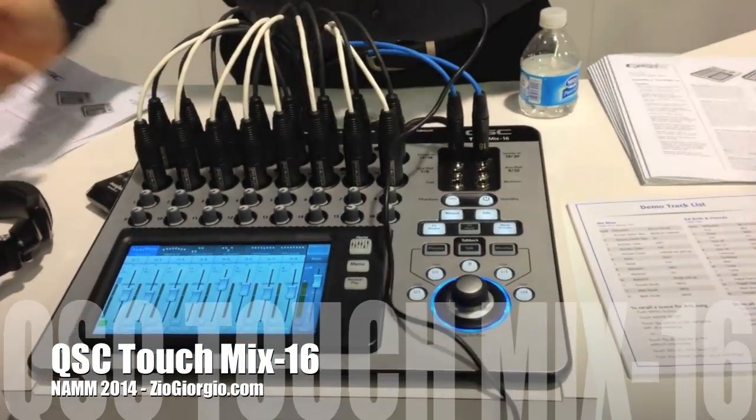System support engineer for QSC. I'm actually here to demo the TM16 for you. This is our new touchscreen digital mixer from QSC, just announced yesterday.